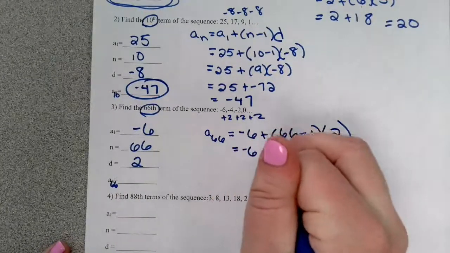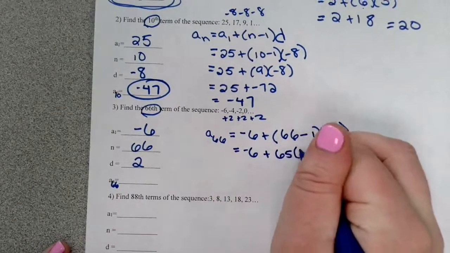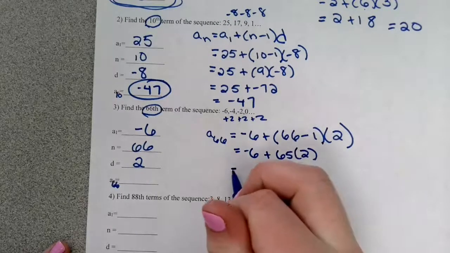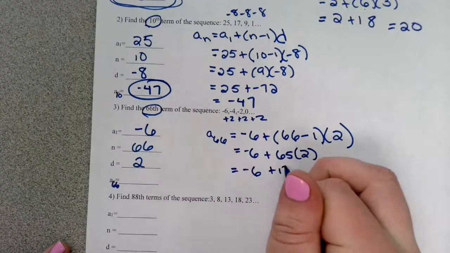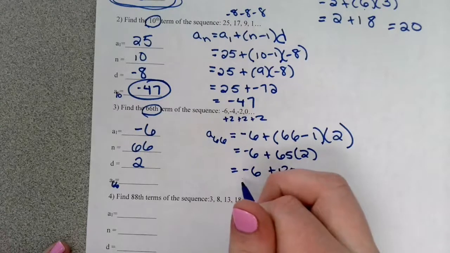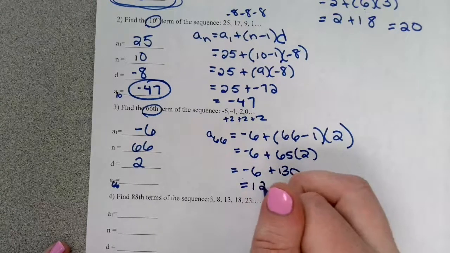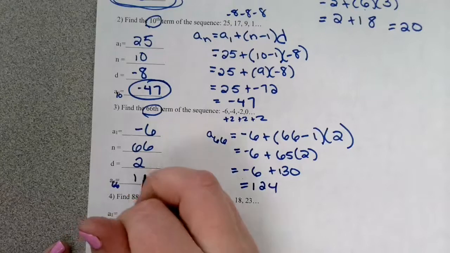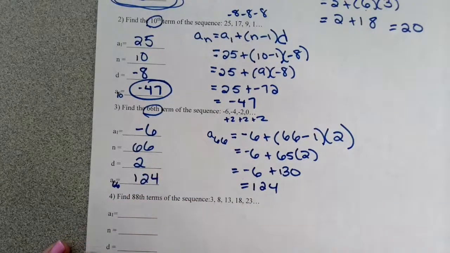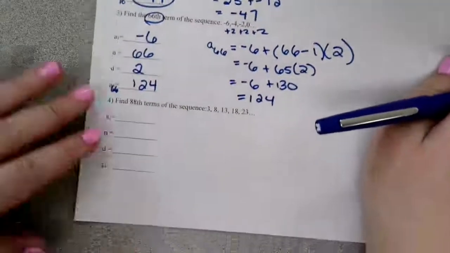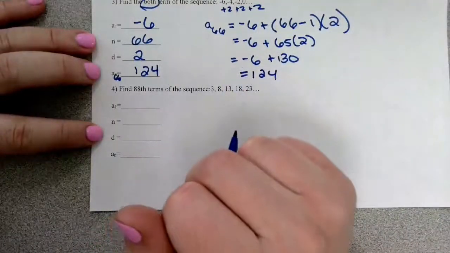Order of operations, clean up the parentheses. 65 times 2 is 130. Negative 6 plus 130 is 124. So my 66th term is 124. Pause the video, try the last one by yourself, and then come back.